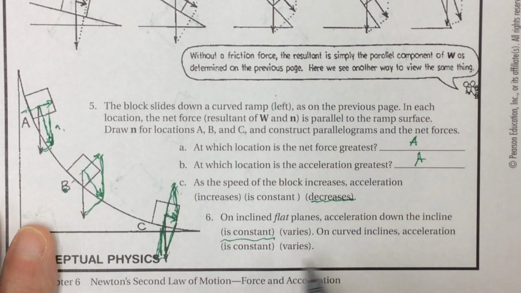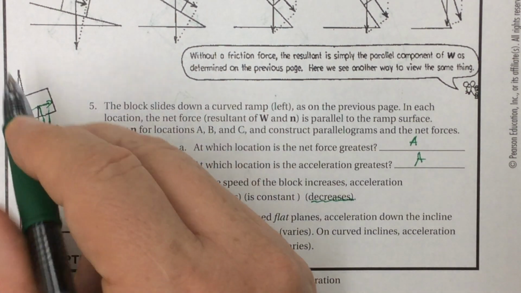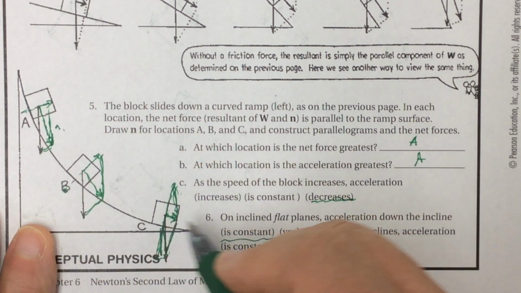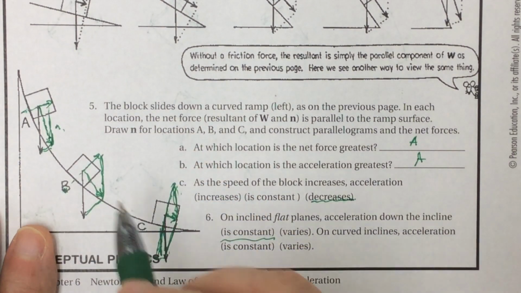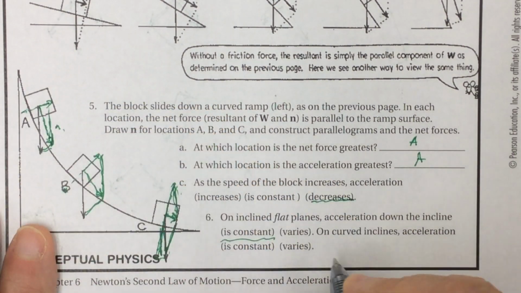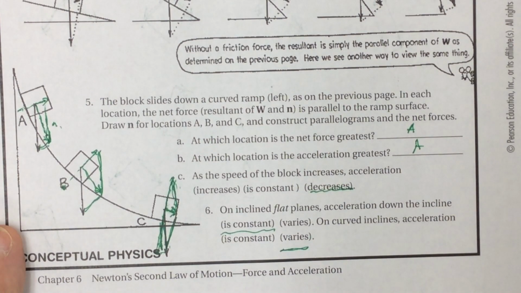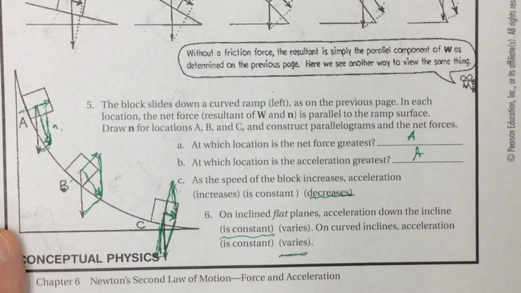On curved inclines, what does acceleration do? It's higher here and less here. That curve is going to make the acceleration go from fast to slow, so it varies. Curved tracks vary. Okay, nice and long. Thank you.